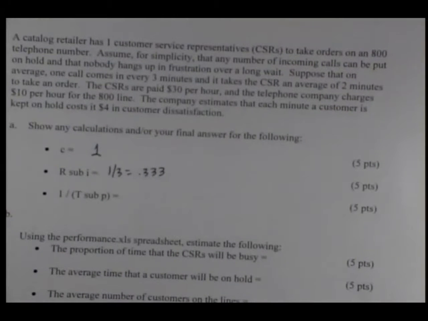And the 1 over T sub P represents my processing rate. So what's my processing rate? How do I figure my processing rate? 1 over T sub P. What's T sub P? Is that your 2 plus 3?